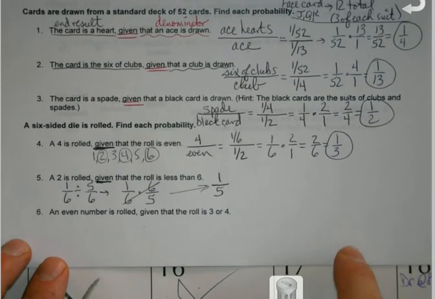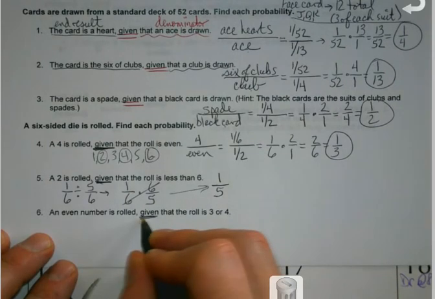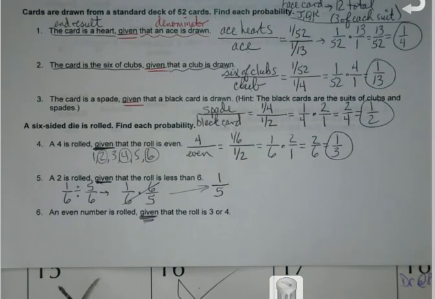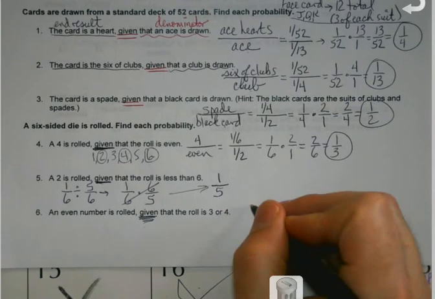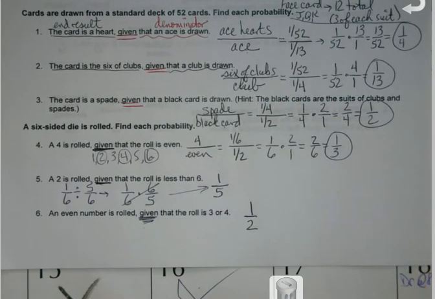Now, let's see if we can get ourselves into a little more of an issue here. Given that the roll is a 3 or a 4, what's the probability of us getting an even number? Now, I think we can knock this one out. If you roll a 3 or a 4, how many even numbers are there? Out of 2 possibilities. Keep it simple.